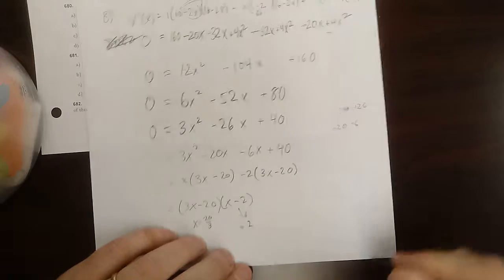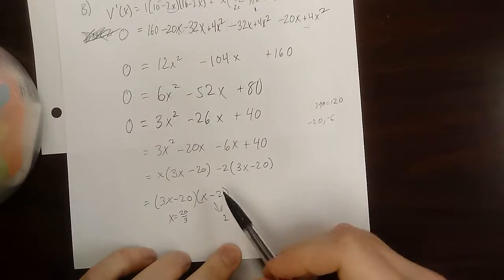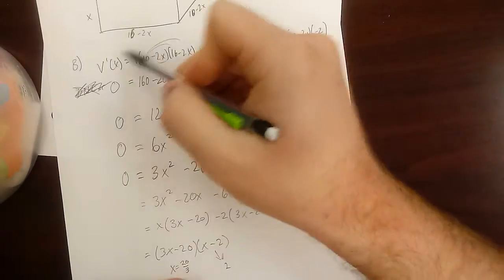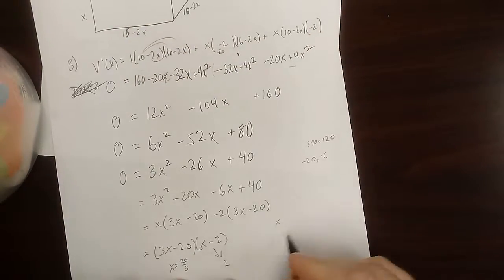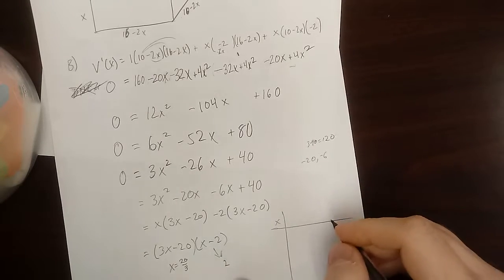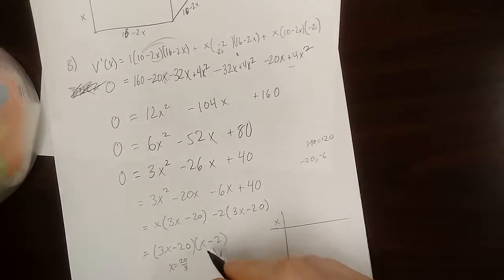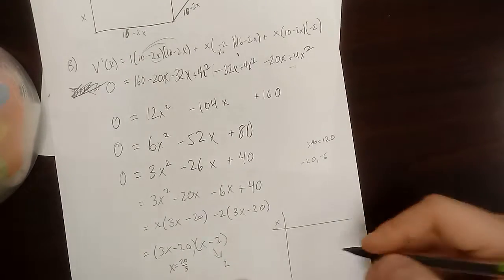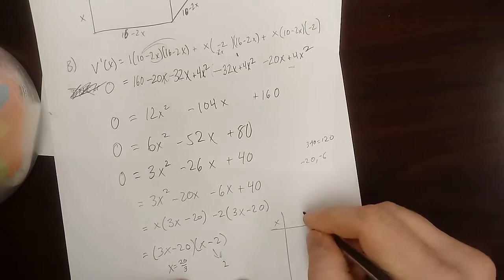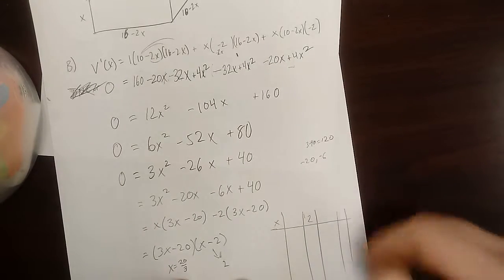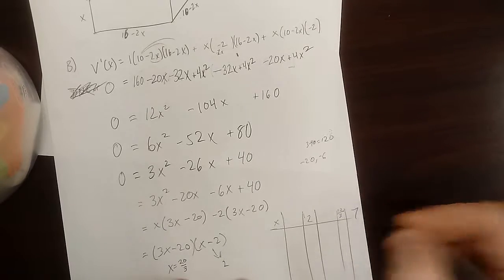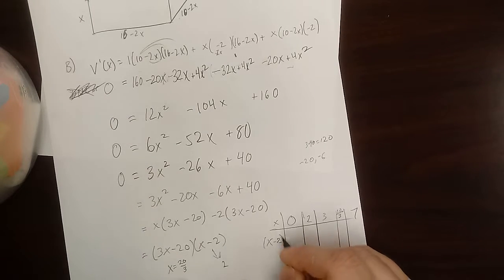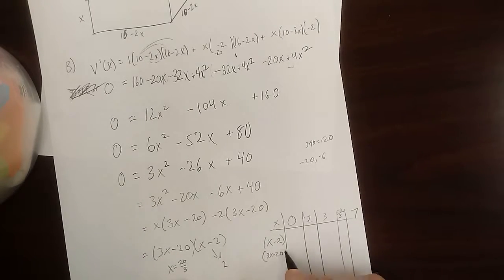So then when we go in and do our sign test, this is where I can use this instead of having to use the big mess at the beginning. So I can say, let's see, 20/3 is about 6 and a little bit, 6 2/3. So that means that we'll put 2 here, we'll put the 20/3 here. We'll say 3's here, 7's here, I'll say 0's here to keep my life easy. I'll put my x minus 2, I'll put my 3x minus 20.